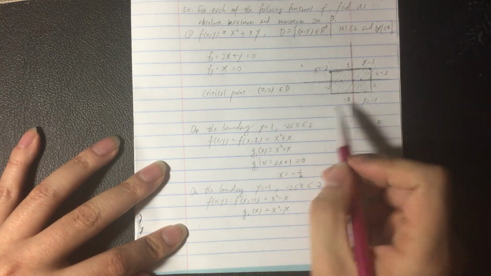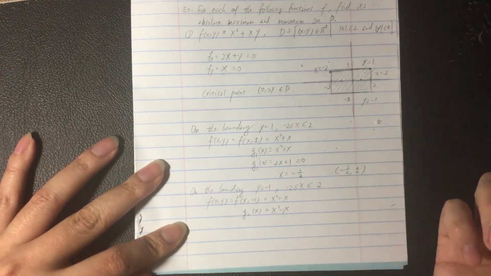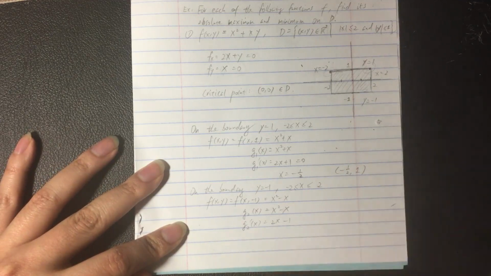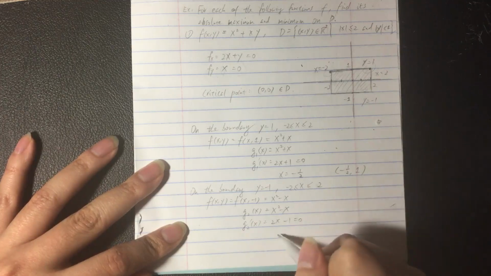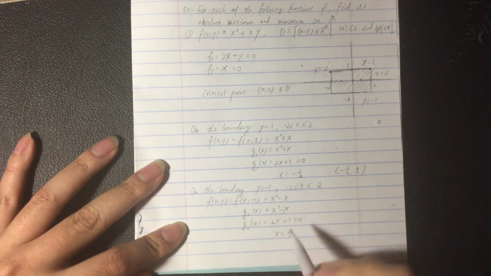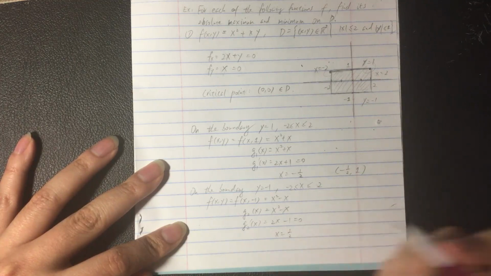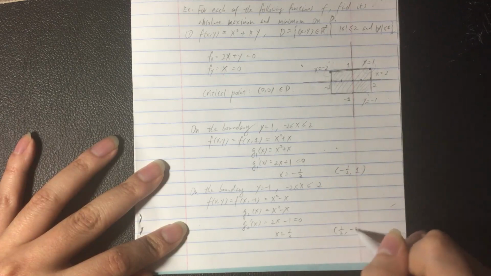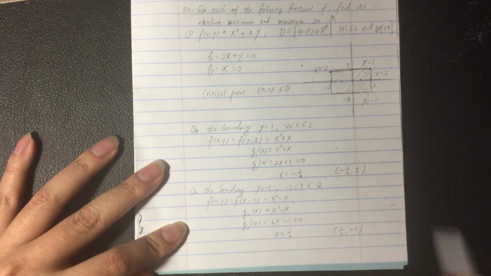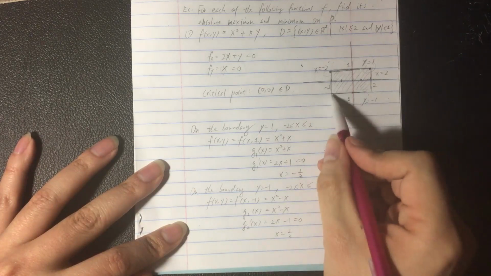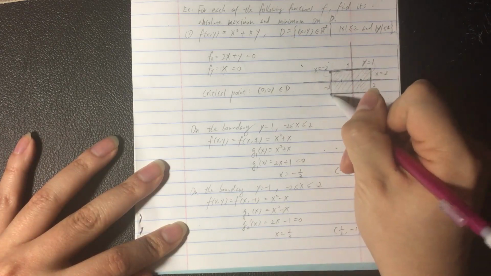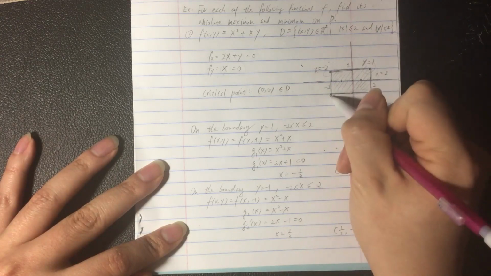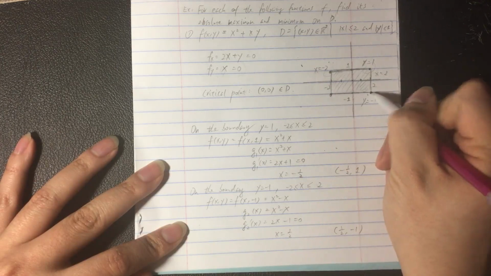Next, I try to find the critical point on this boundary. In order to find the critical point, I take the derivative. g2 prime of x is 2x minus 1. Set equal to 0, I have x equal to a half. A half is between -2 and 2. So the critical point on this boundary is half comma -1. And the boundary of this line is these 2 points. We may have the absolute maximum or absolute minimum at these 2 points, so we also need to test these 2 points later.